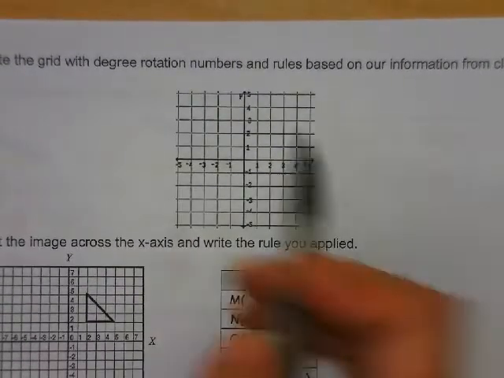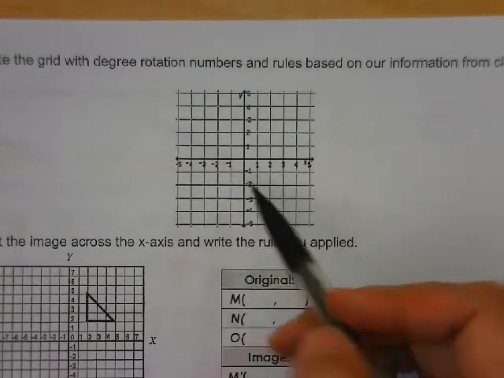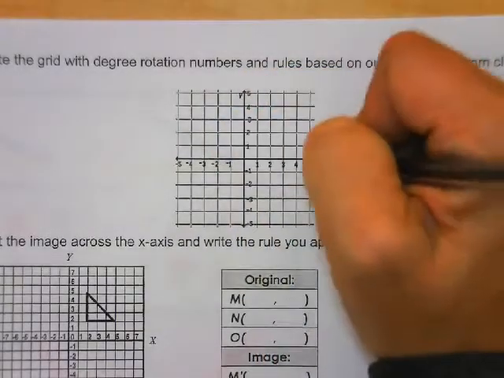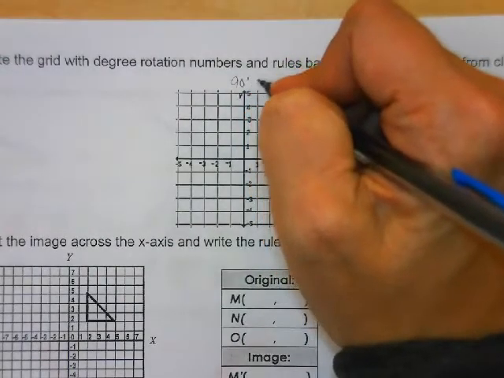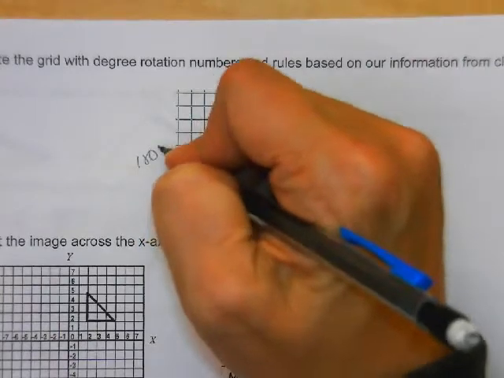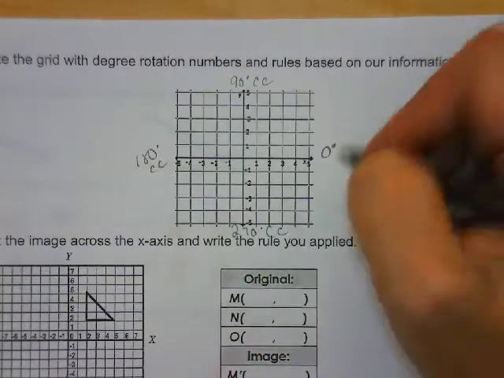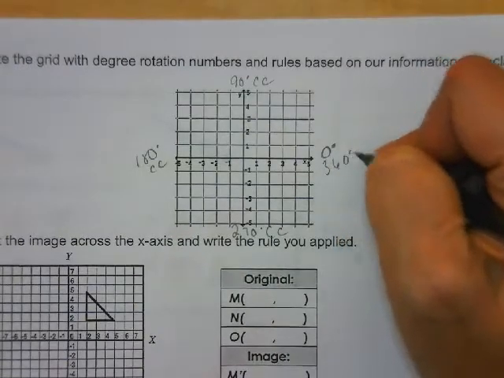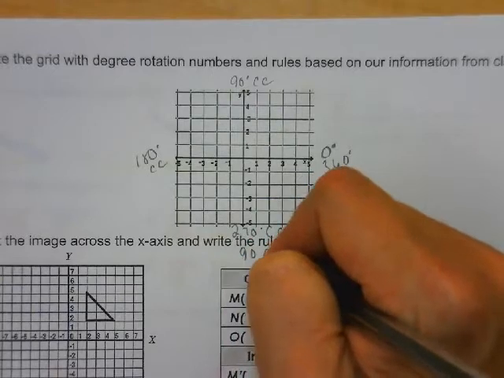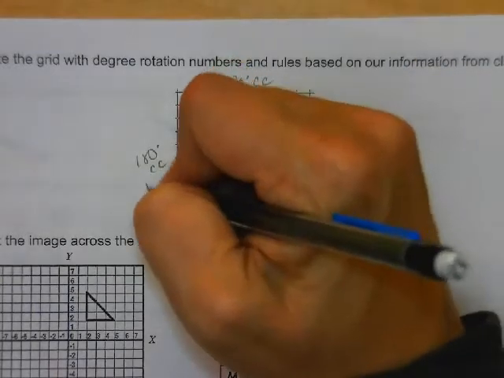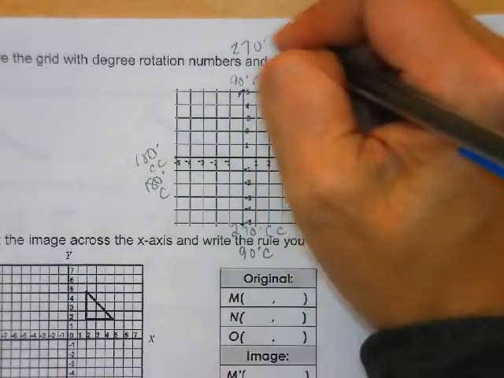Complete the grid with the degree rotations from the rules. So you're going to have some questions where you have to know your rotation rules. So remember, we always count counterclockwise. So this is going to be 90 counterclockwise, 180 counterclockwise, 270 counterclockwise. If you want it, and this would be 360. If you wanted to go the other way, you could say that this is 90 clockwise. This is still 180. And this would be 270.